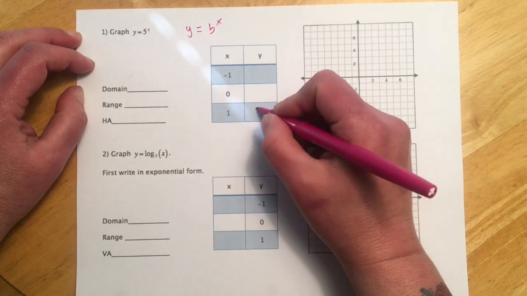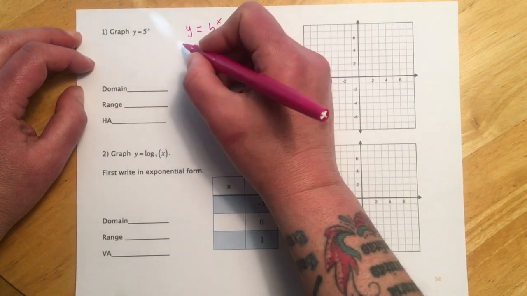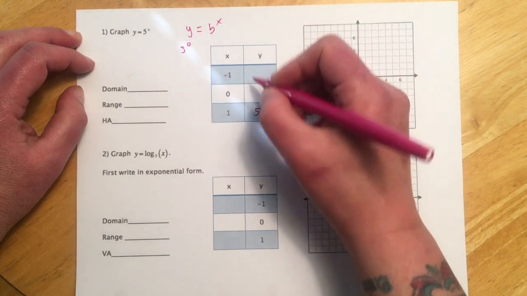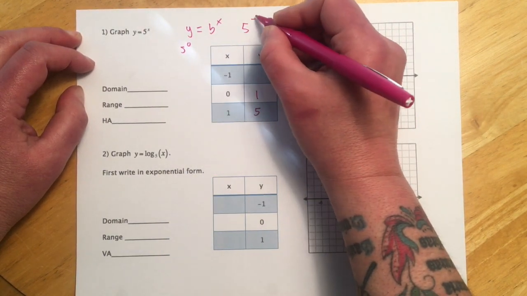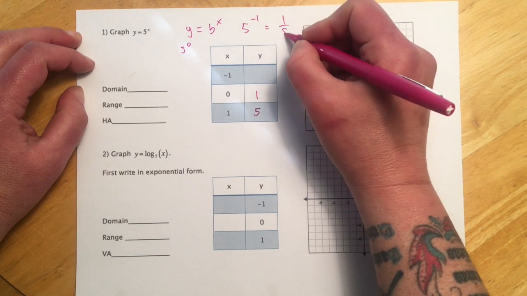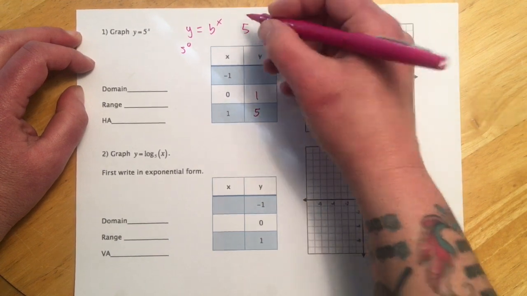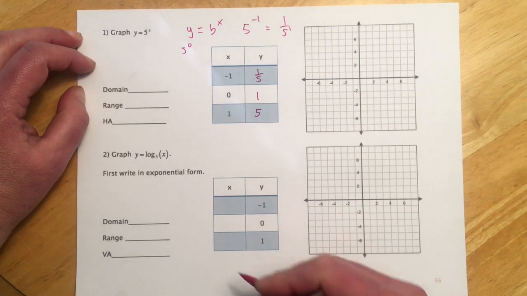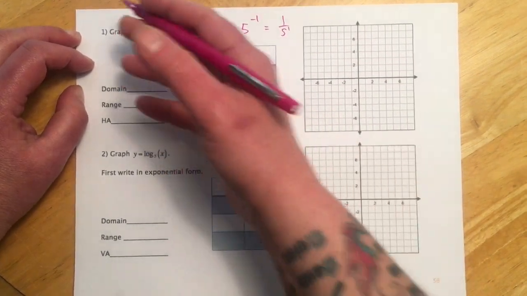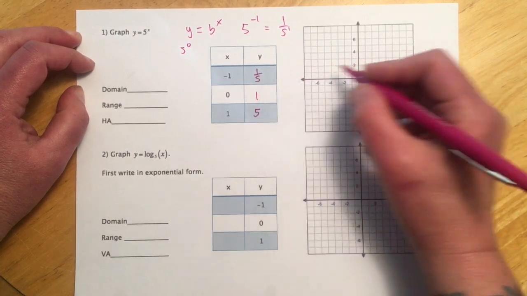5 to the 1 is going to be 5. 5 to the 0, remember anything to the 0 equals 1. And then 5 to the -1, remember that that's the same thing as 1 over 5 to the first. So negative exponent, we drop it downstairs. So this is going to be 1/5. And then if I graph these, that's going to give me what a basic exponential looks like.